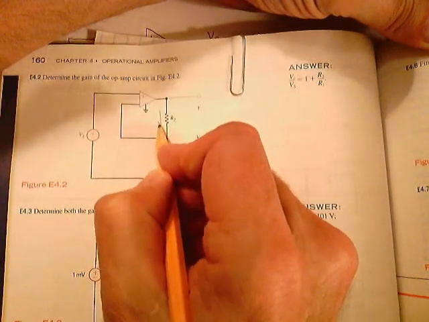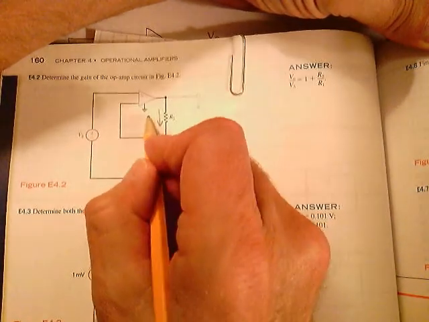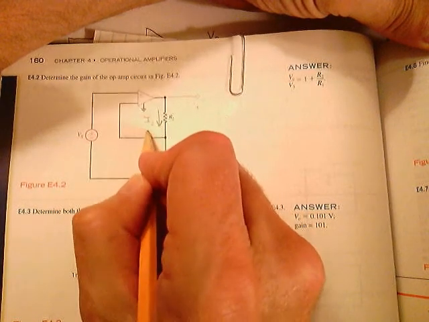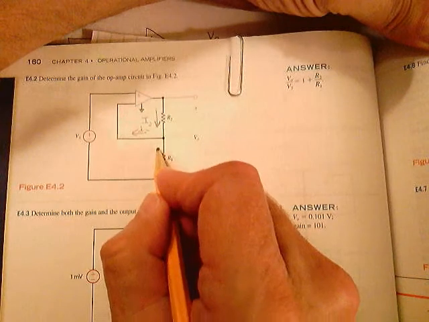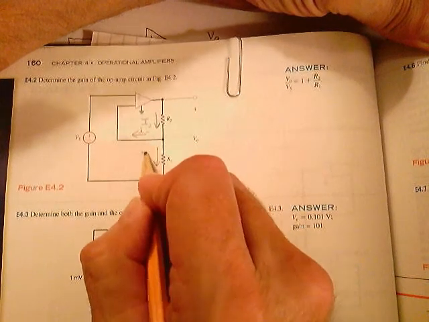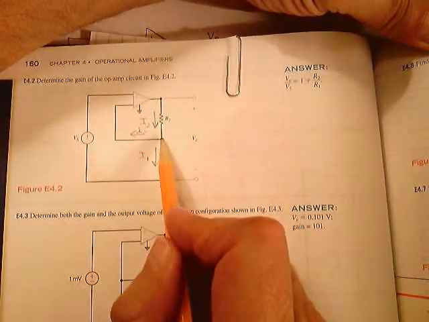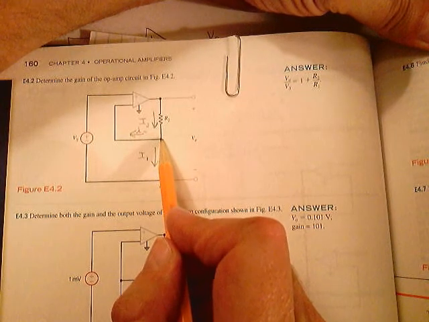Go ahead and assign a current there. Call it I2. Go ahead and assign a current there. Call it I minus. Go ahead and assign a current there. Call it I1. And write your nodal equation at that point.